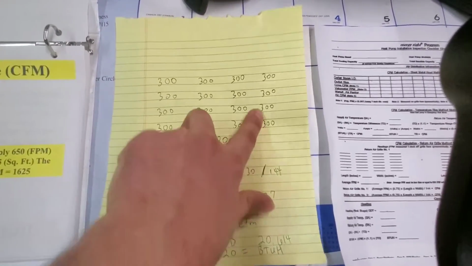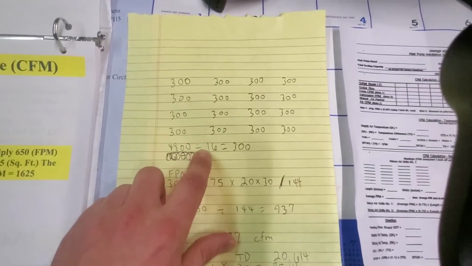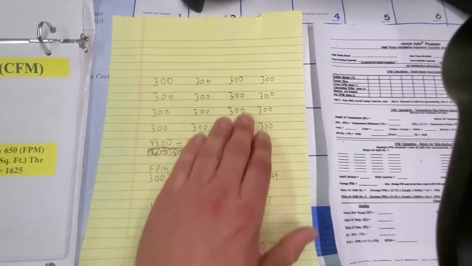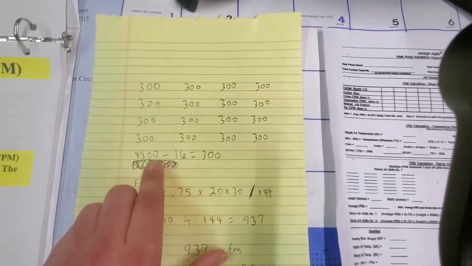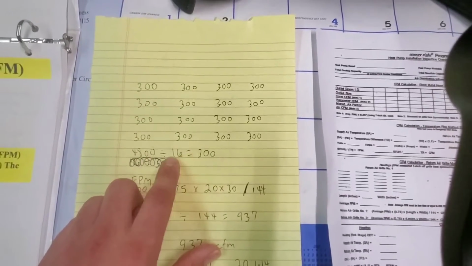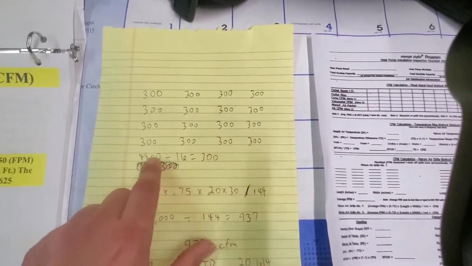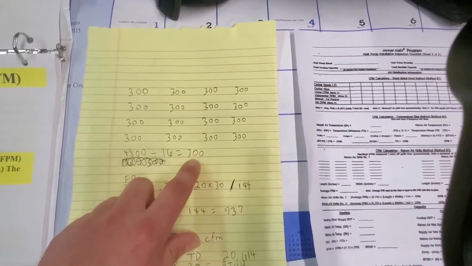But what you would do is you would add all your readings together. They would be different, and then you would divide them by the number of readings that you took, okay? Very easy. You add all these together, and then you divide them by the number of readings that you took. 4,800 is what it comes up to when I add all these together, and then I divide it by 16, and then it equals my average feet per minute, which is 300.